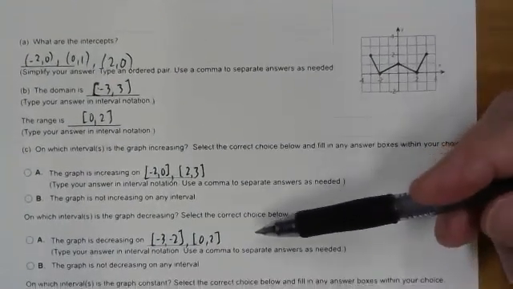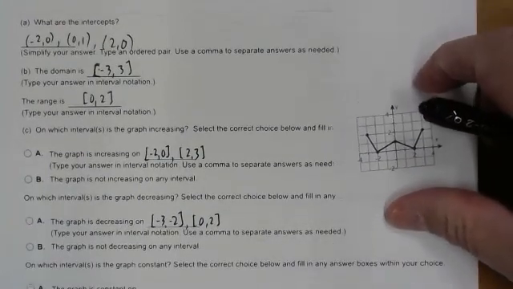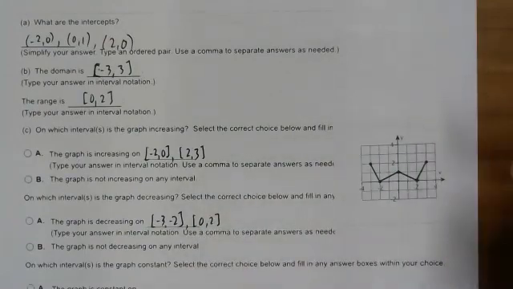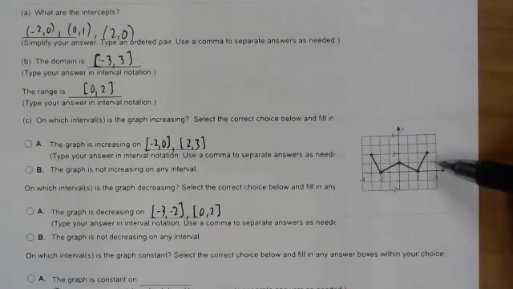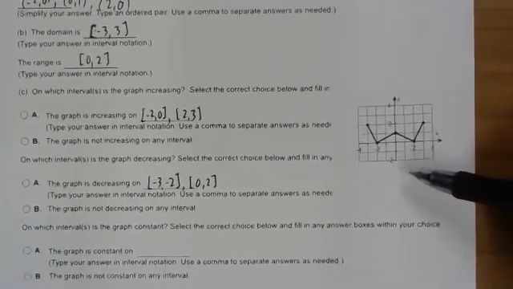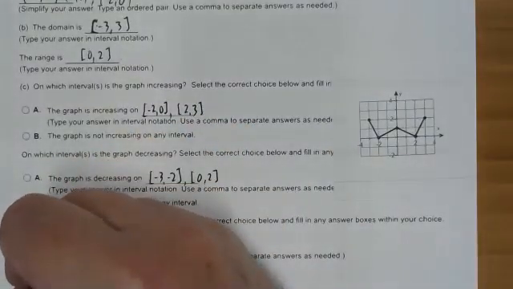On which interval is the graph constant? A constant means it would be perfectly horizontal. Well, the graph is never horizontal. So you'd say the graph is not constant on any interval.